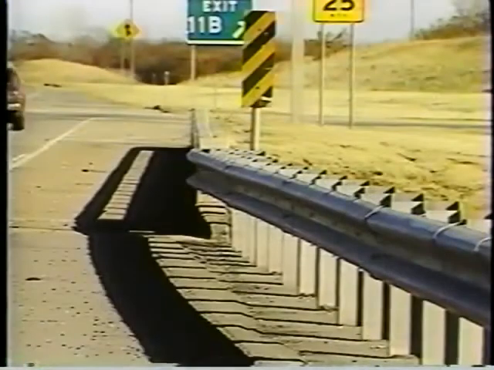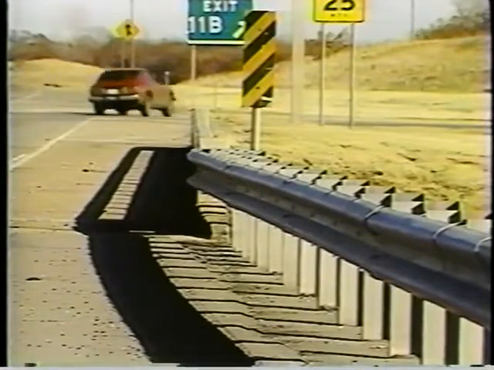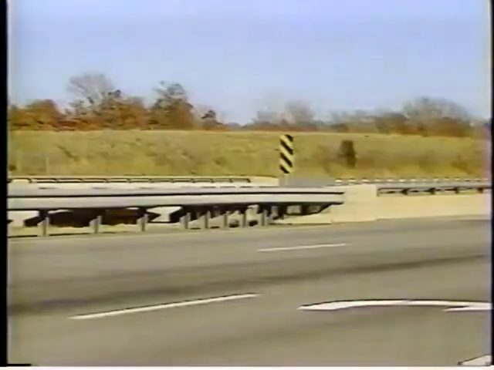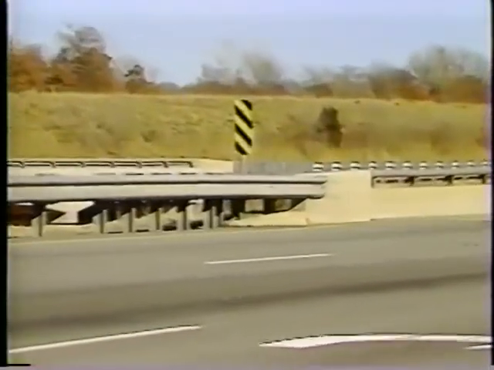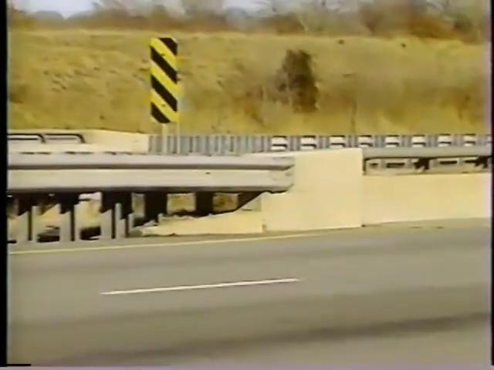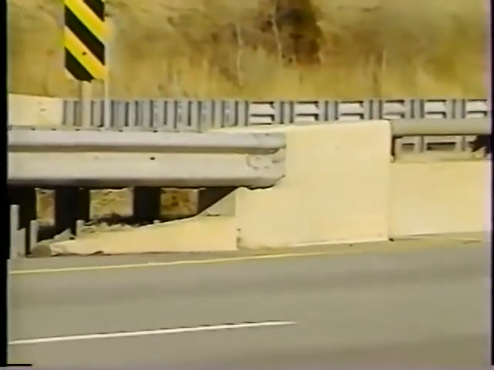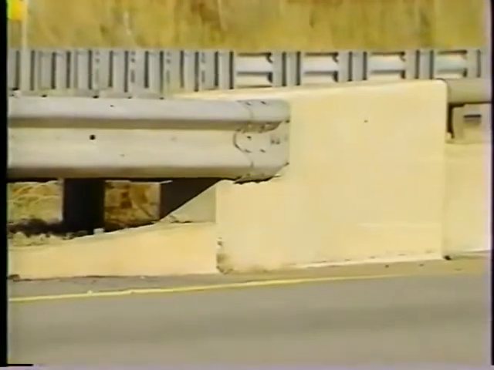The transition forms a smooth flare in the rail from the flexible section to the rigid section. It's necessary to maintain a level barrier height through transition areas to ensure a smooth progression or change from one barrier to another.